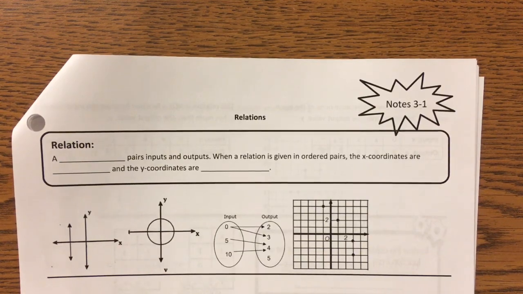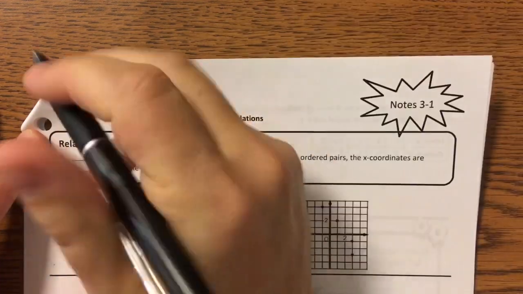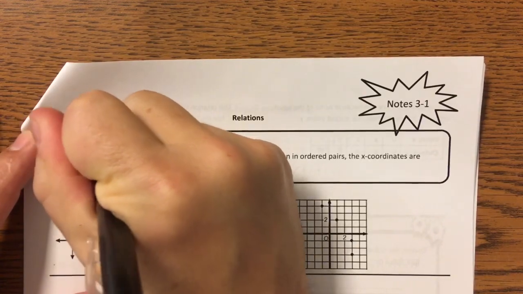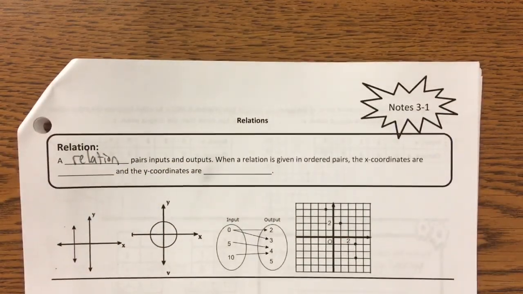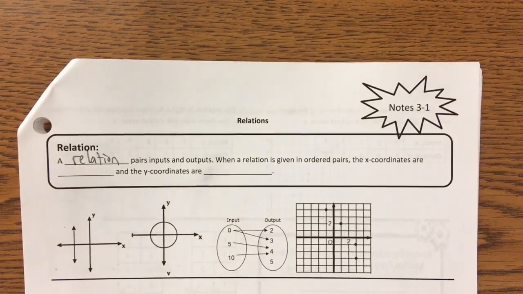So a relation is what pairs your inputs and outputs. A relation is really just more generic than a function. A function is a type of relation. So a relation is just any old function machine, broken or working, right? Is it functional or is it not functional?